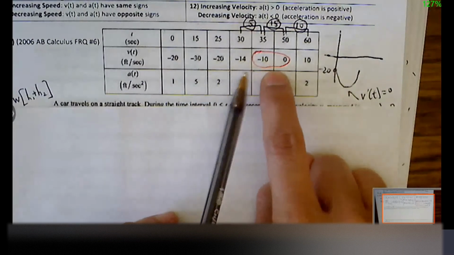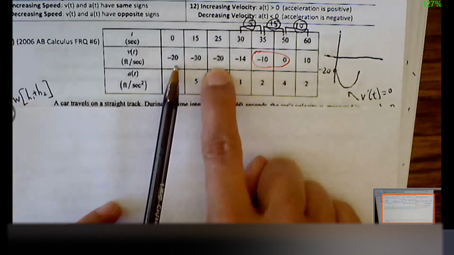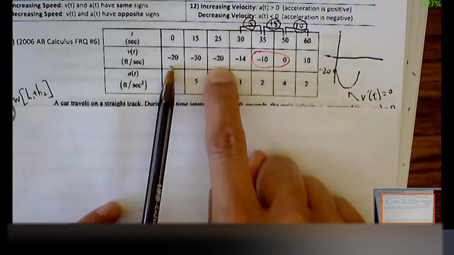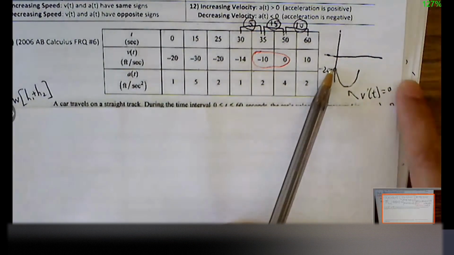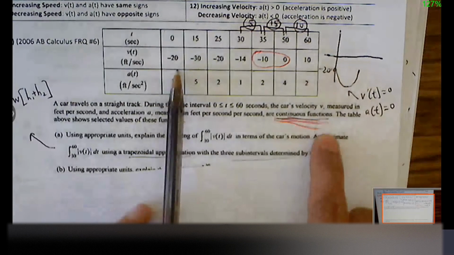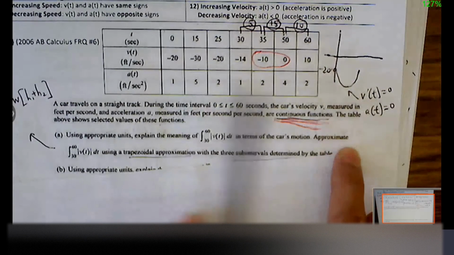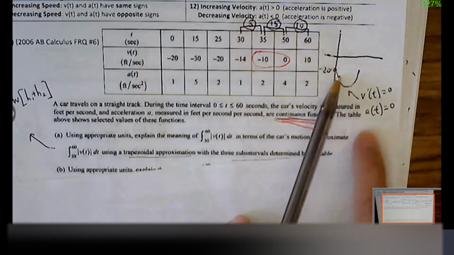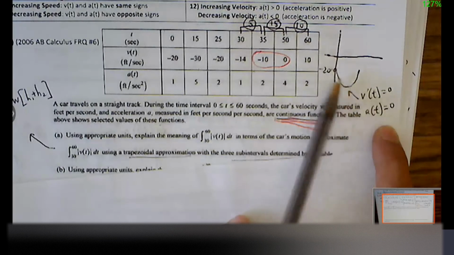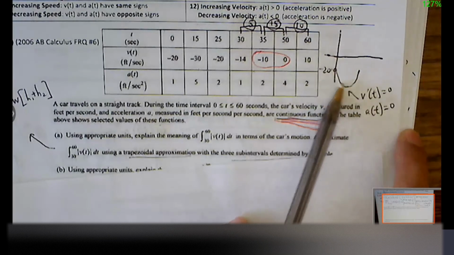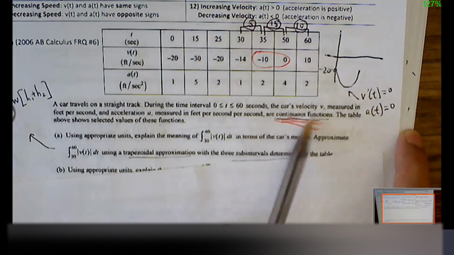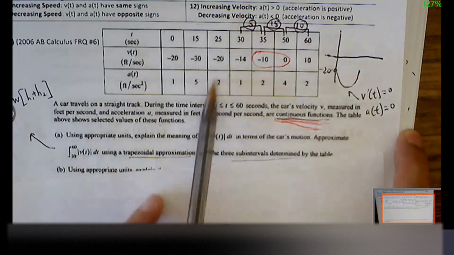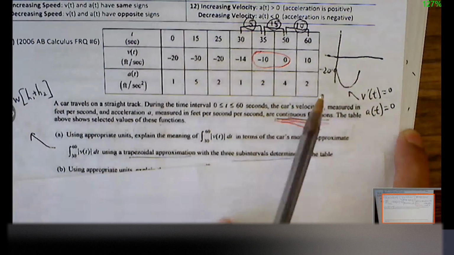You see how there's a repeat value, -20 and -20? So if I were to graph my velocity function, let's say I graph 0, -20, and then 15, -30, and then I went back to 25, -20, my graph is basically going down and coming back up. In that process, it has to hit slope 0 because it's continuous for both functions, so it's basically differentiable for v of t.